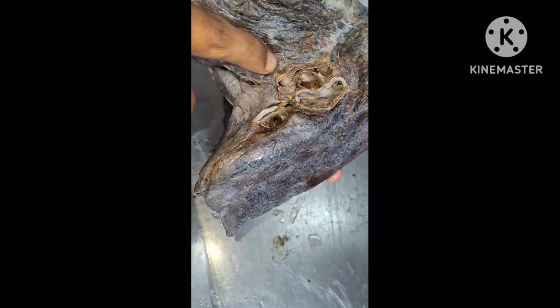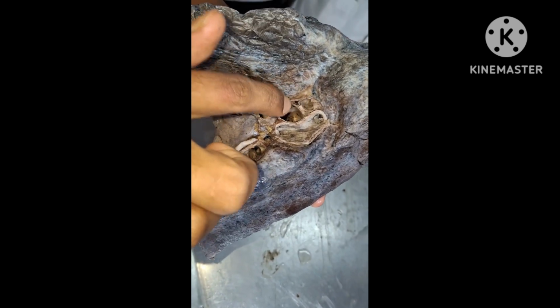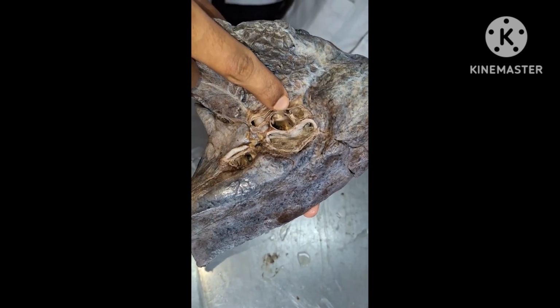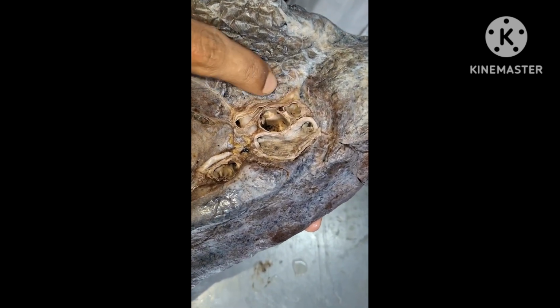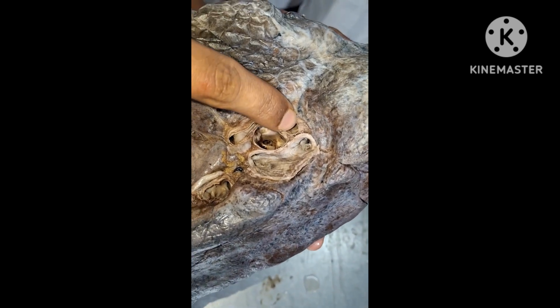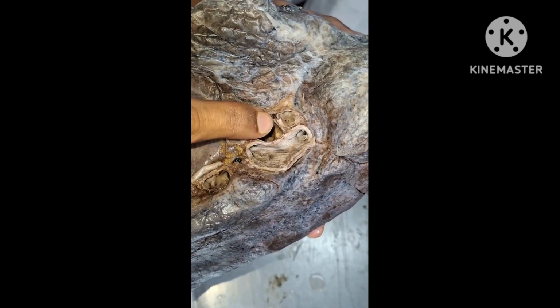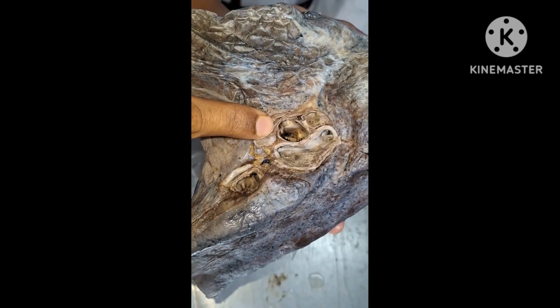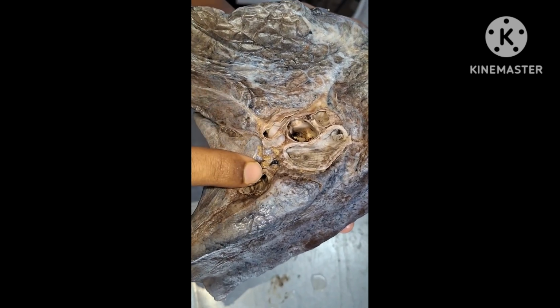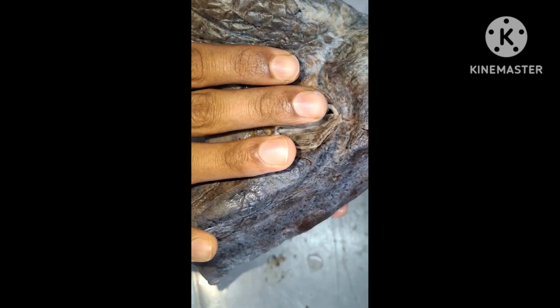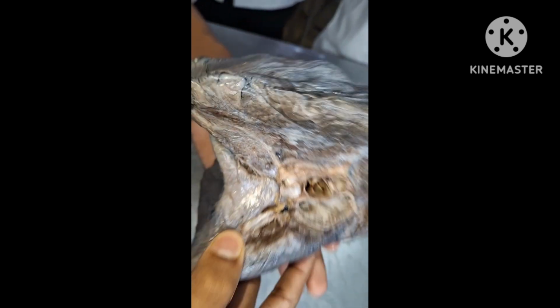This is the eparterial and this is the hyparterial bronchus, and this is the pulmonary artery, and you can see this is dividing into two pulmonary arteries after entering the lungs. You can see this is also a pulmonary artery, this is also a pulmonary artery. This is the septum, and this is the superior pulmonary vein, this is the inferior pulmonary vein. This is the right lung, sorry.